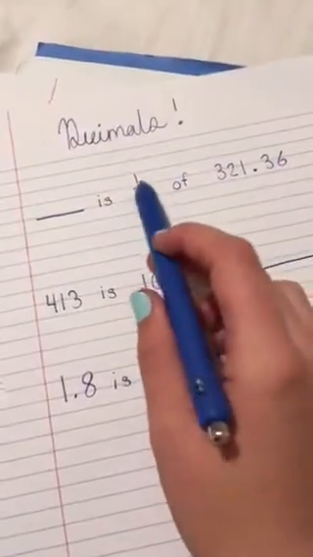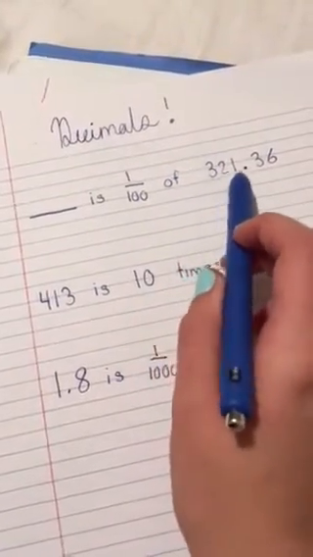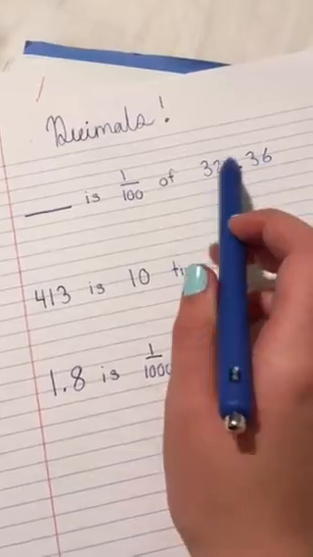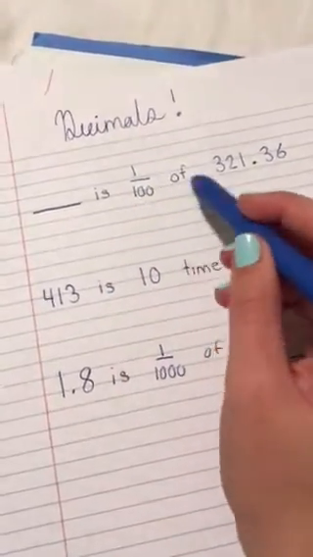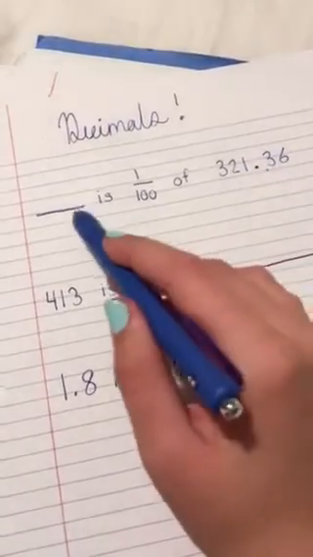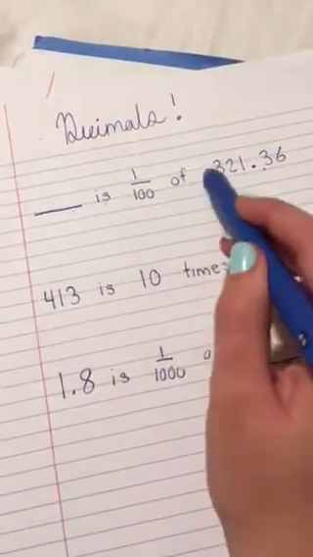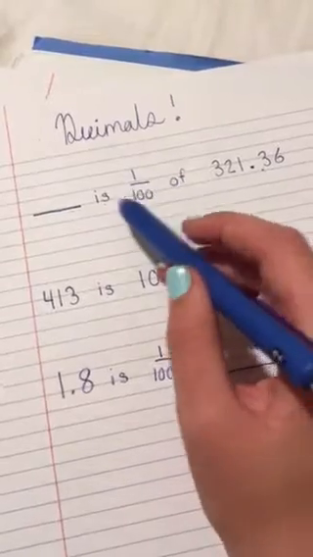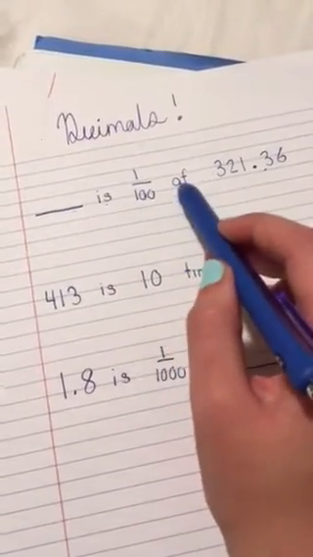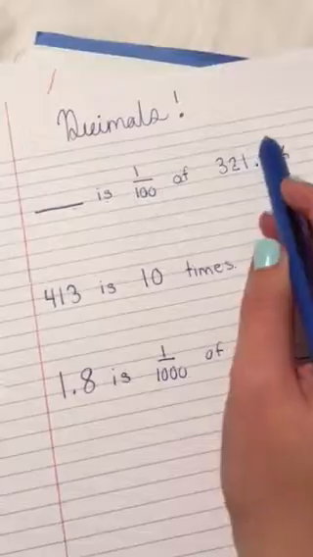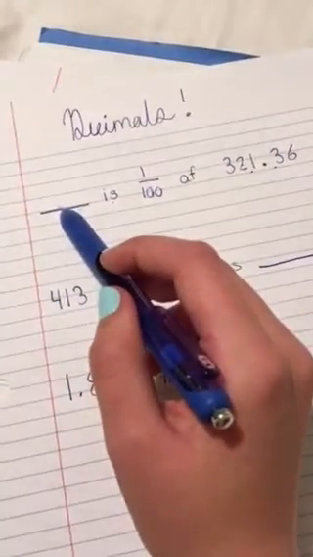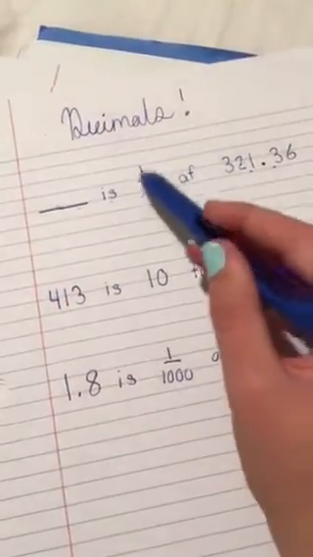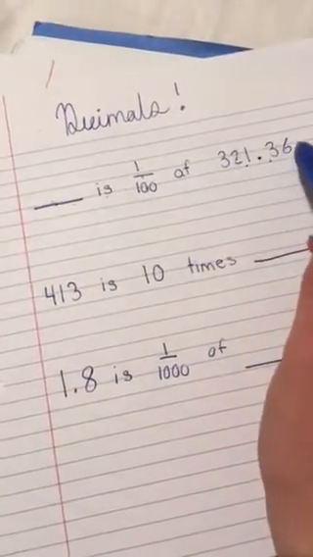If we see a question that says blank is 1/100th of 321 and 36 hundredths, we want to read this as "blank is a piece of this." What number is a piece, like a fraction is a piece, of this number? Now, if we're taking a piece of this number, we know it's going to be smaller. We're taking a piece, 1/100th of 321.